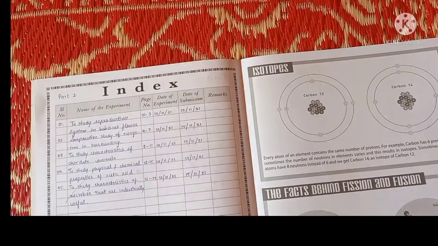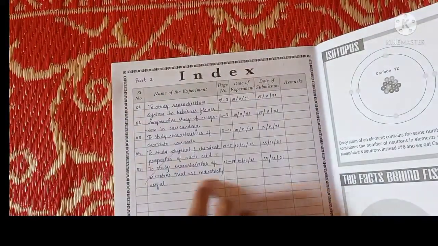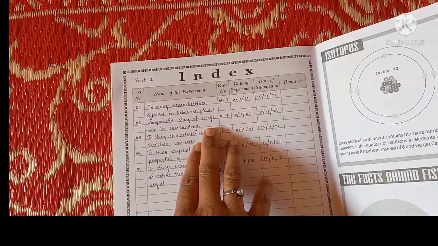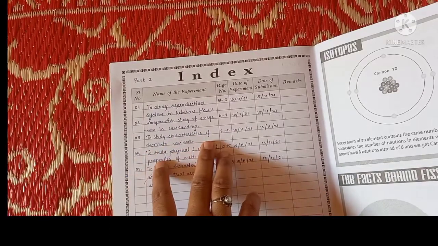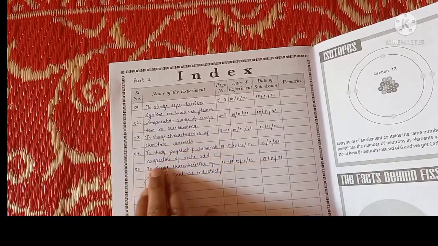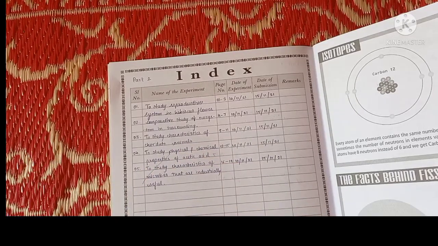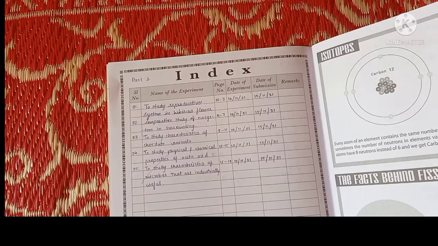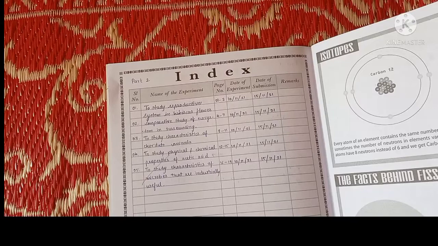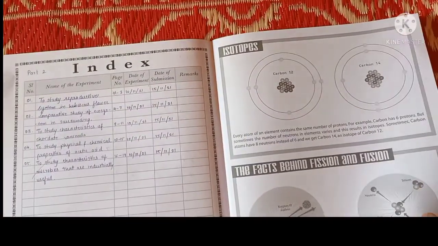And for part second we have to take 5 practicals. First is to study the reproductive system in hibiscus flower. Second is the comparative study of ecosystem in surrounding. Third, to study the characteristics of chordate animals. Fourth, to study the physical and chemical properties of acetic acid. And fifth is to study the characteristics of microbes that are industrially useful. Okay. So how to write the practicals in practical book like that.